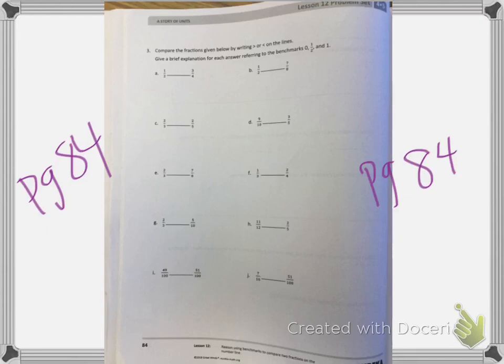We're going to be working on page 84 today, and we are going to be working with that number line. But we are now looking at fractions and starting to realize that these fractions have size to them, and we can compare them and know when a fraction is greater or less than or equal to based off of our number sense of fractions and number sense in the past.